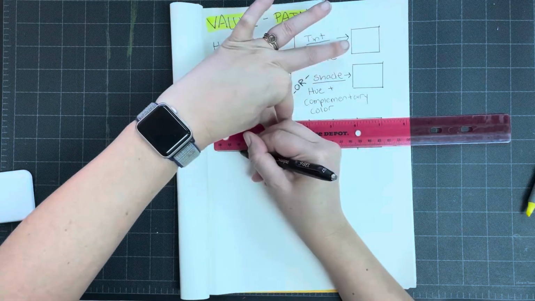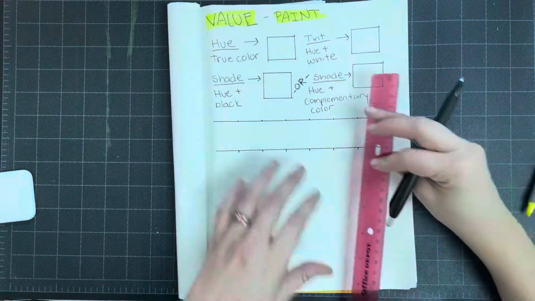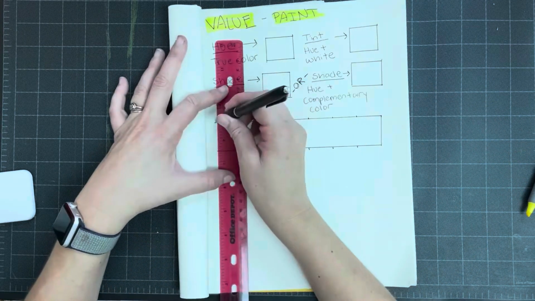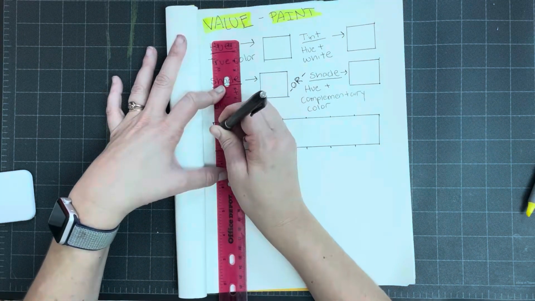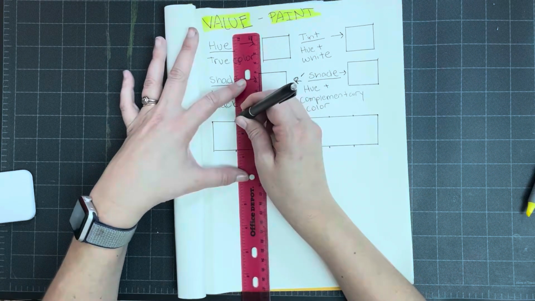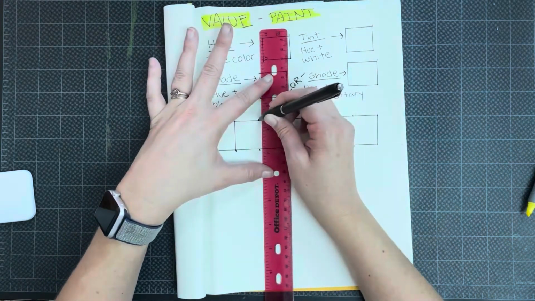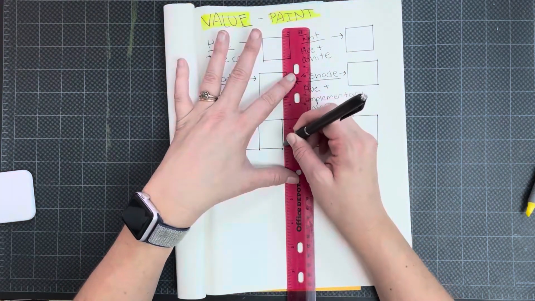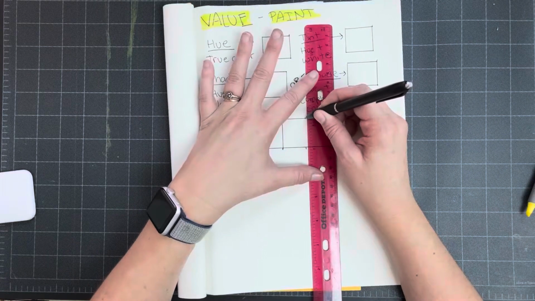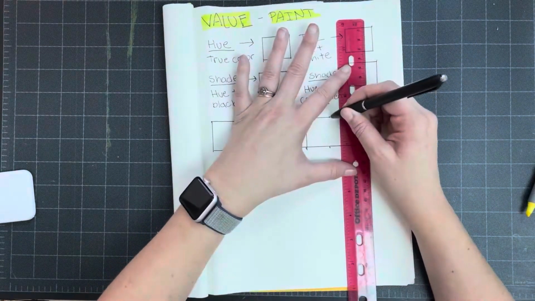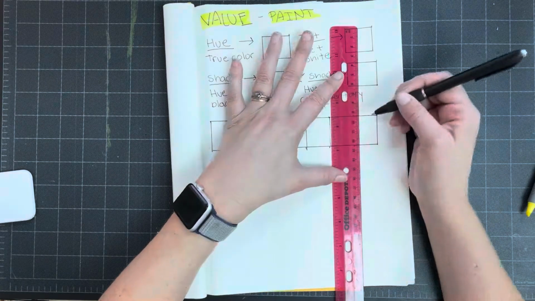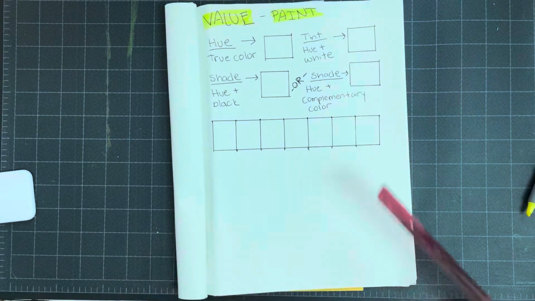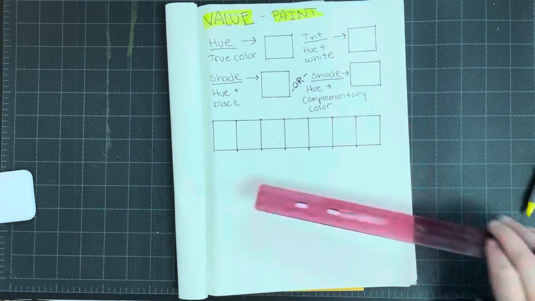It doesn't have to be perfect. All right, let's connect them. Okay, so that's our 7 different squares value scale.